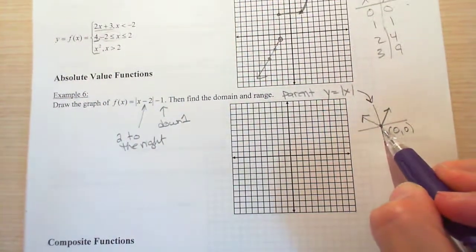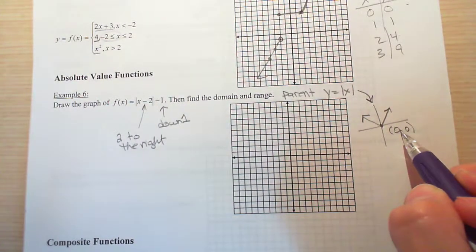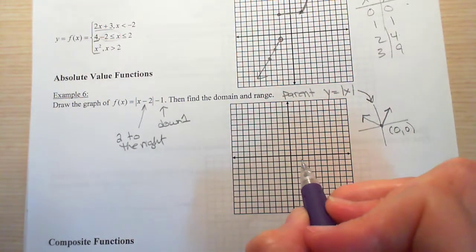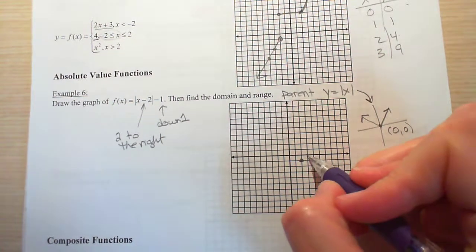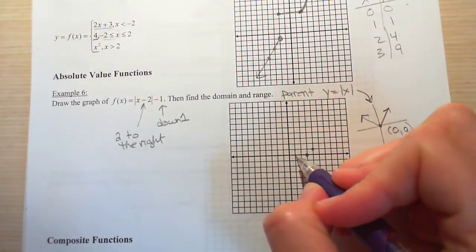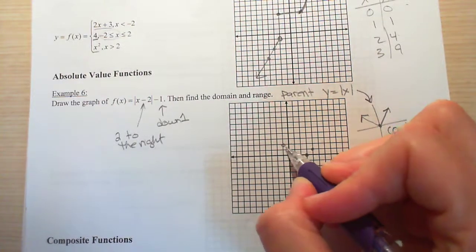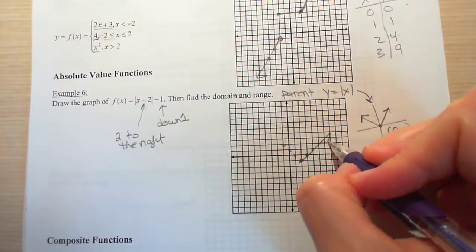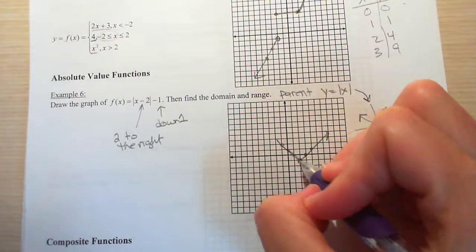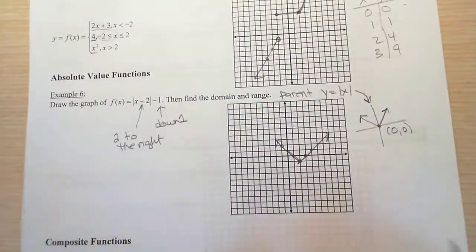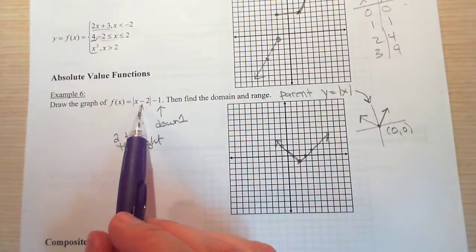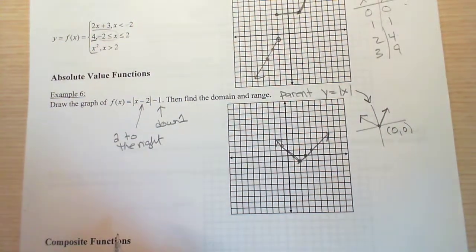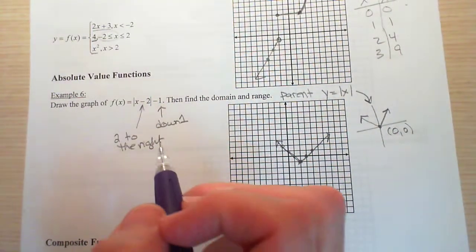So you can think about this point is going to go down 1 and to the right 2. So down 1, to the right 2. So that's where the bottom of my V is going to be. And then it's just going to continue up looking like the absolute value graph. And if you did a table of values, you would get these points. But if you know that the translations are down and to the right, negative goes to the right, remember, then you don't really need to do all of the table of values.